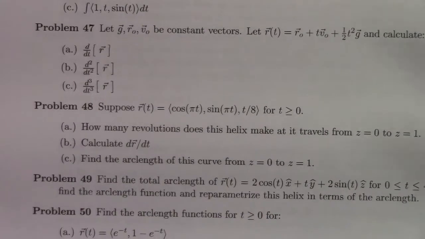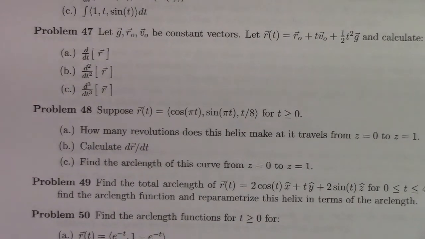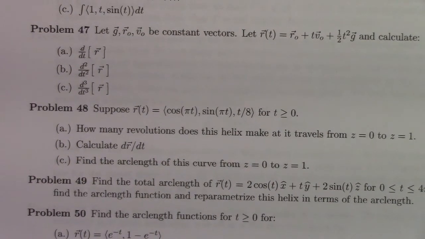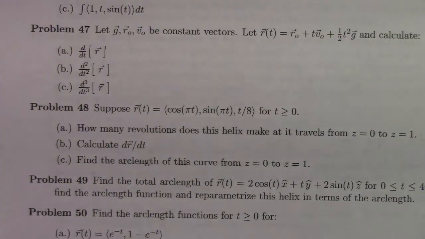But I also point out these problems. There are nice problems here, and there are solutions posted to those problems as always. But I think there's one more section I need to talk about in this part of the course, which is how to integrate along a curve. I'll do that next. Thanks.